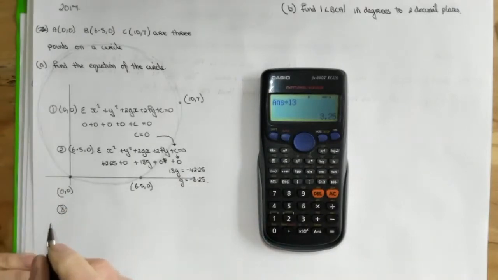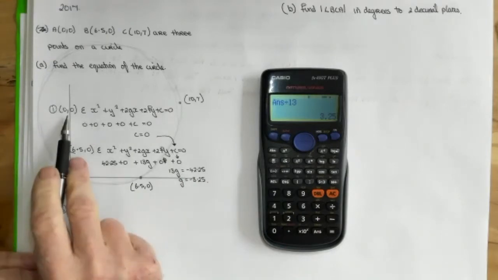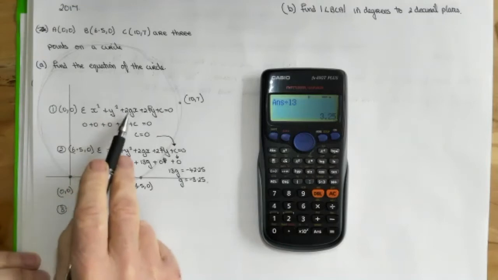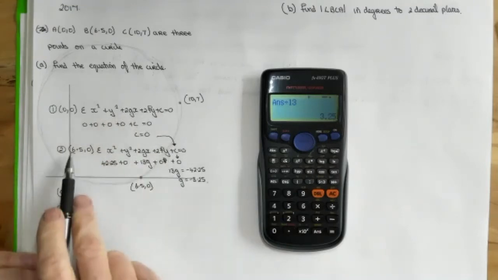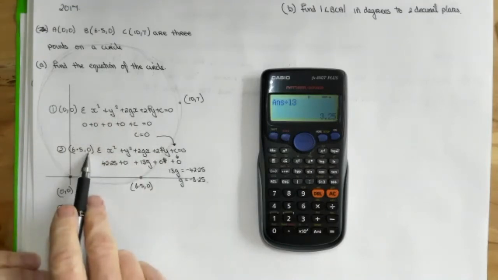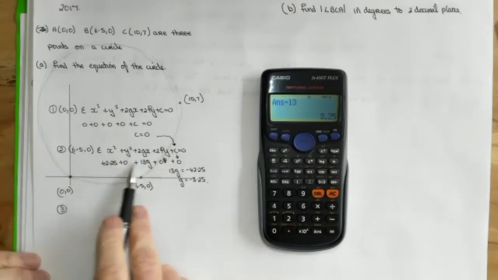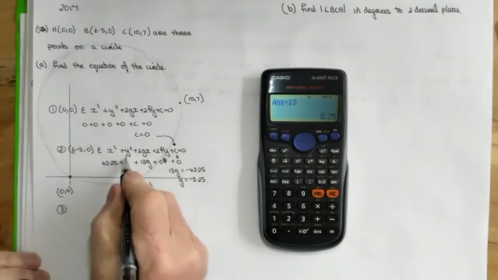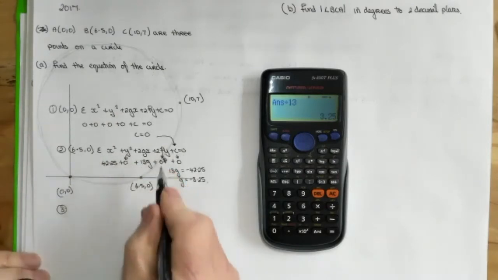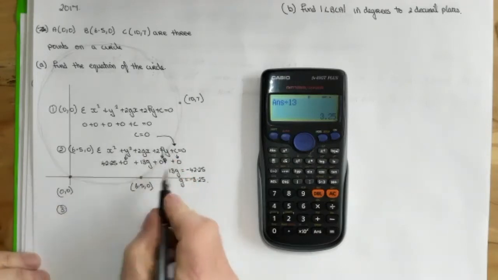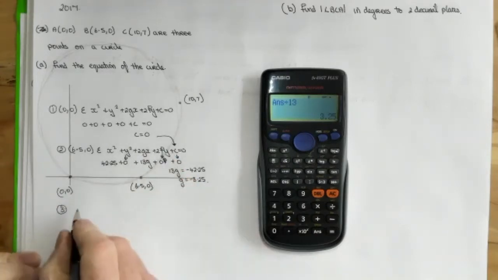Okay, so if you just give me your attention for a moment. So I knew (0, 0) was on the circle, so c was 0. I knew (6.5, 0) was on the circle, so I started filling in there. The y is 0, c is 0 from above, so I could get g.